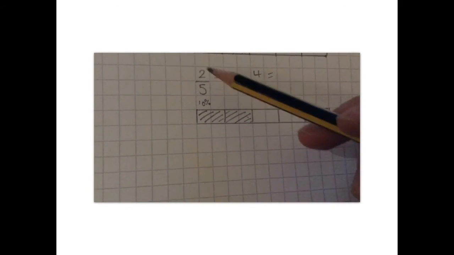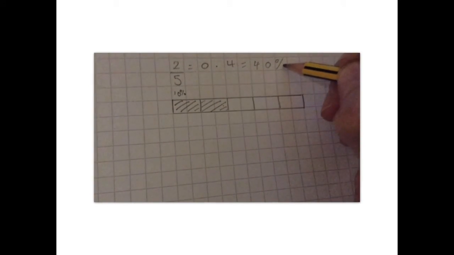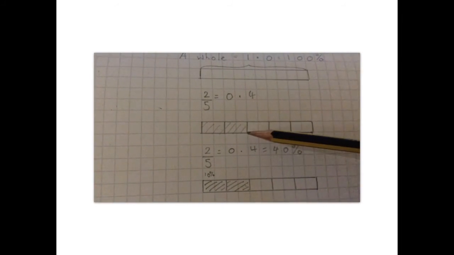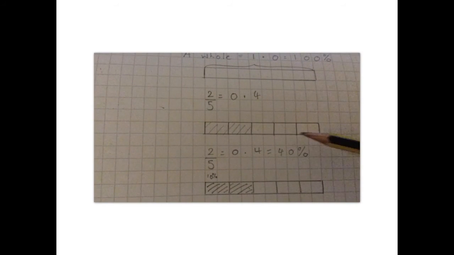So we know 2/5 is equivalent to 0.4, which is also equivalent to 40%. And if we look at all our bars, you'll see that even though we've divided it into 2/5, this is still the same as 0.4, which is still the same as 40%.